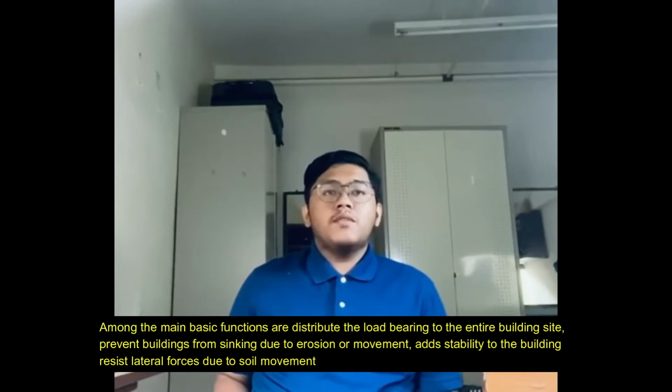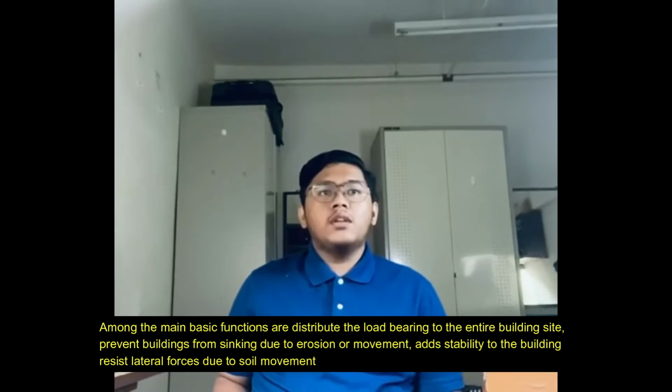Among the main basic functions of the foundation are: the first one, distribute the load bearing to the entire building site. The second one is prevent buildings from sinking due to the erosion of movement. The third one, add stability to the building. And the last one is resist lateral forces due to the soil movement.